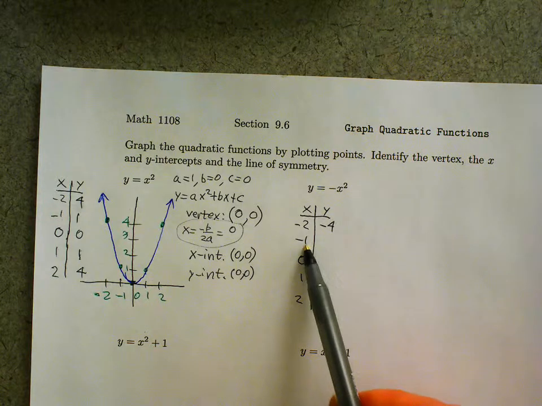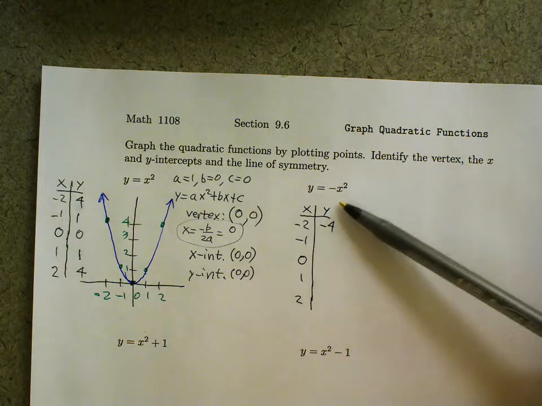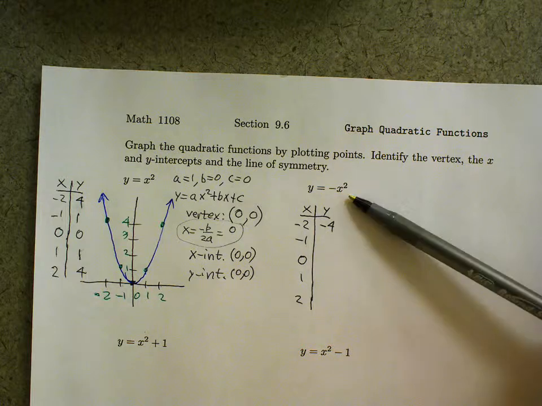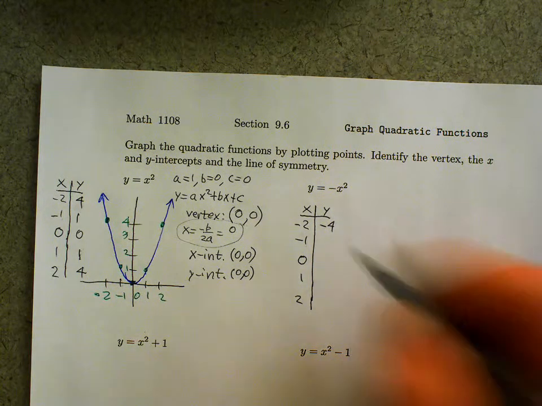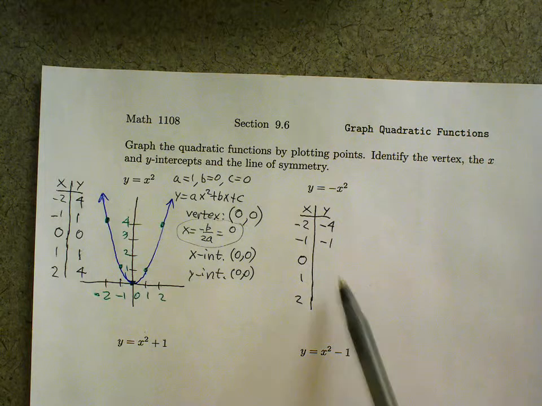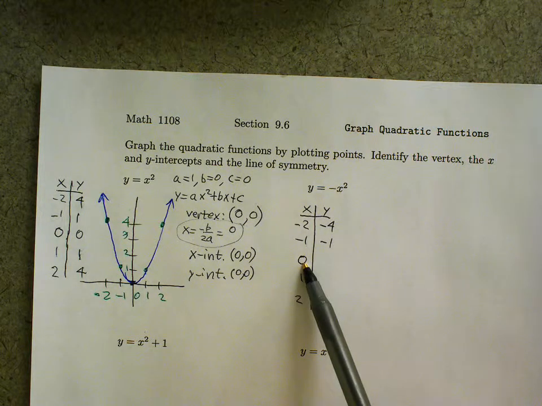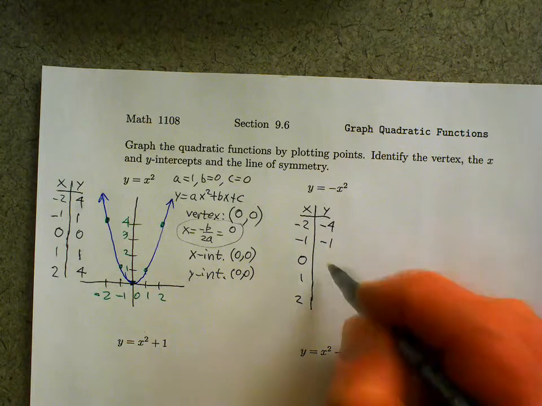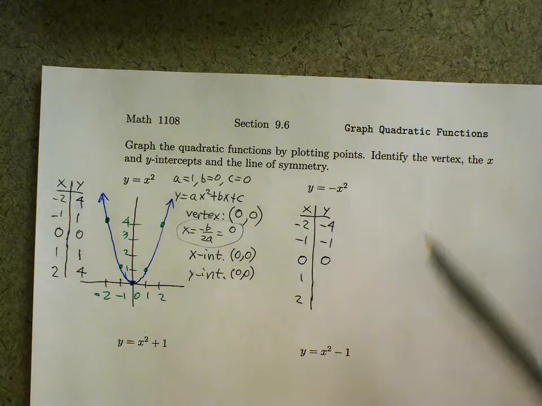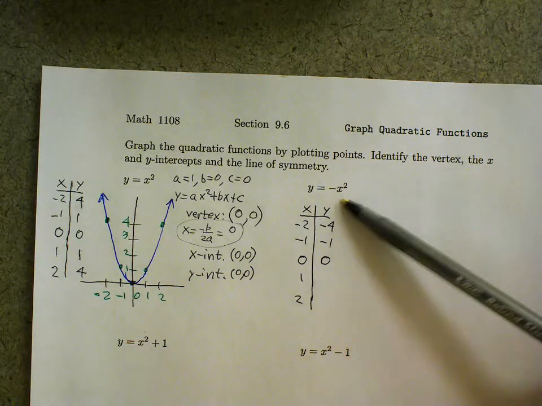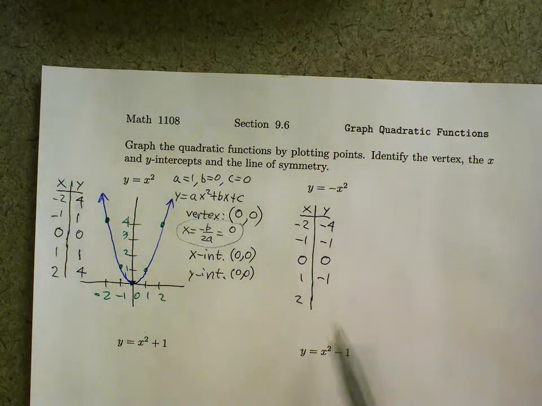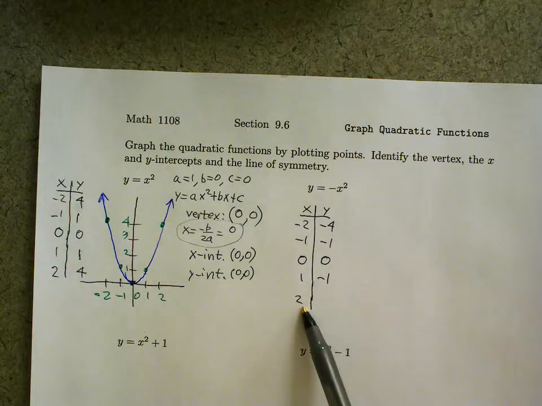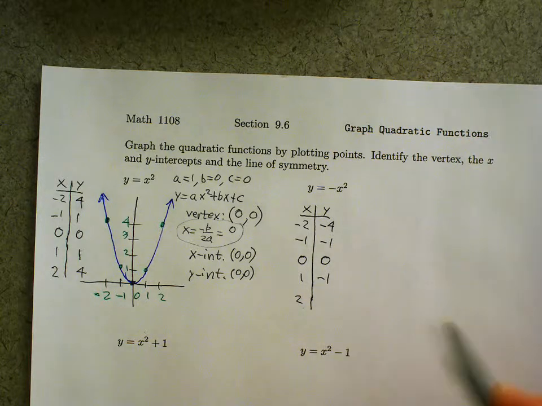When x is negative 1, the y-coordinate is the negative of the number negative 1 squared. So by the order of operations, negative 1 squared is 1, and then we take the negative of 1 and we get negative 1. When x is 0, negative 0 squared is 0. When x is 1, the y-coordinate is the negative of 1 squared, or negative 1. And when x is 2, the y-coordinate is the negative of 2 squared, or negative 4.